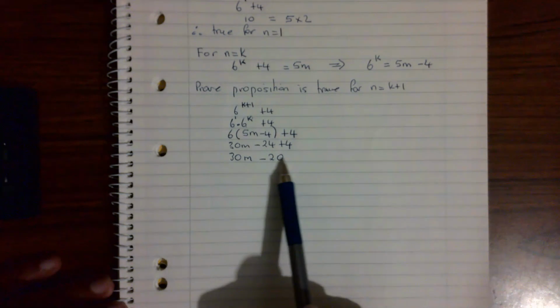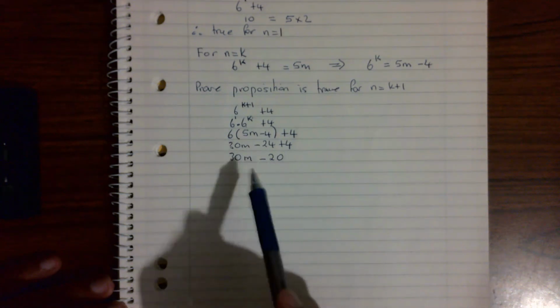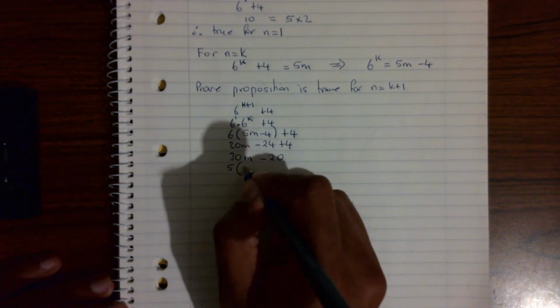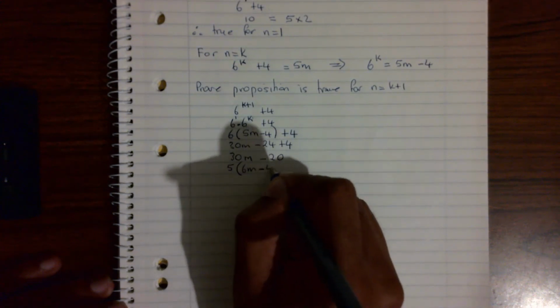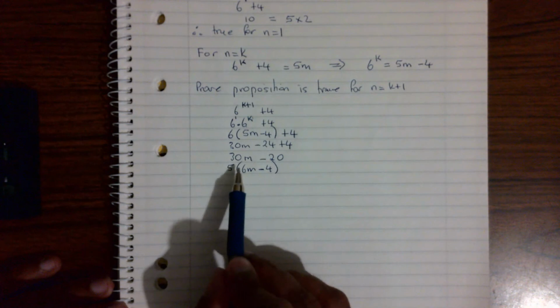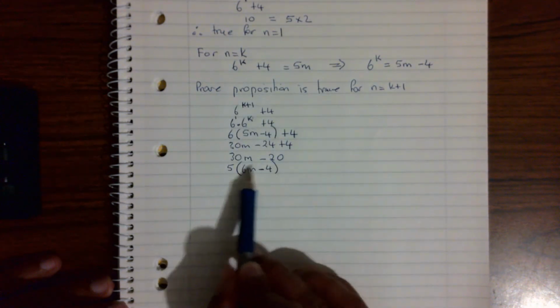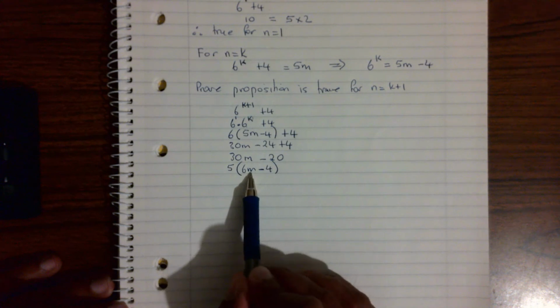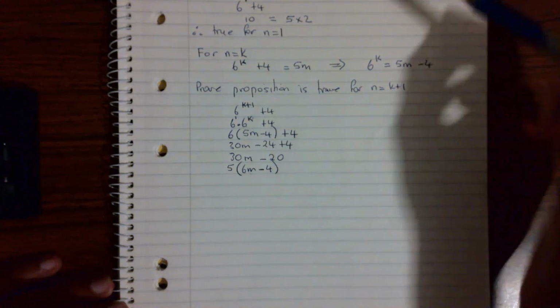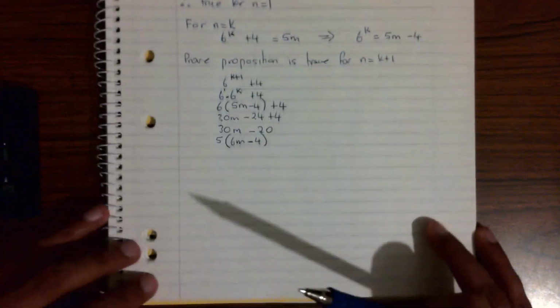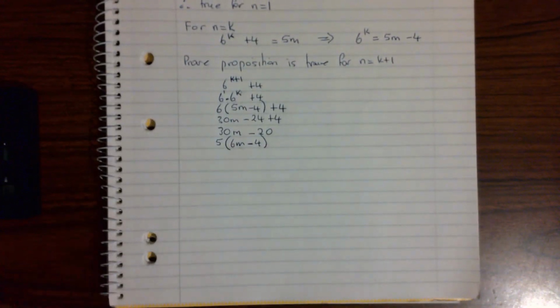I think it's becoming quite obvious now that if you factorize this, 5 times 6m minus 4, we have proven that this expression is a multiple of 5, because this m is just a natural number. So therefore this is a multiple of 5.